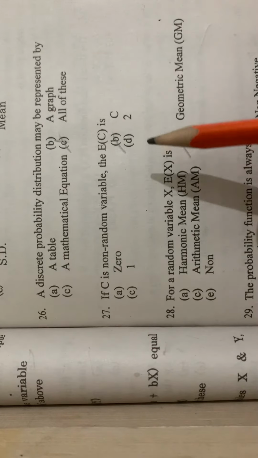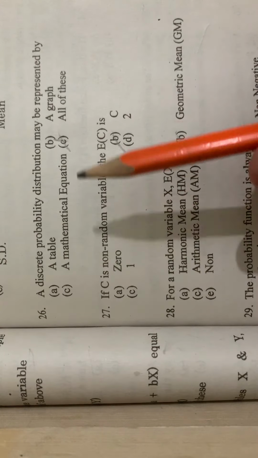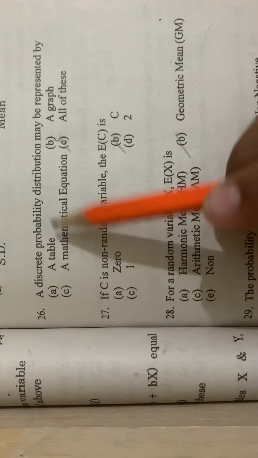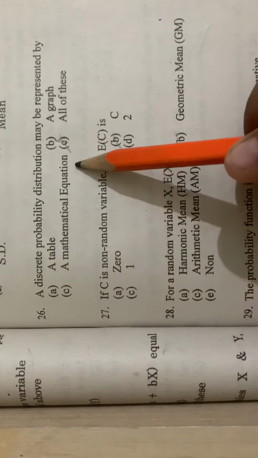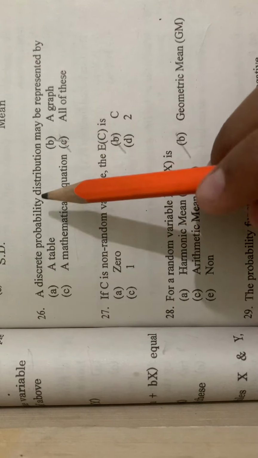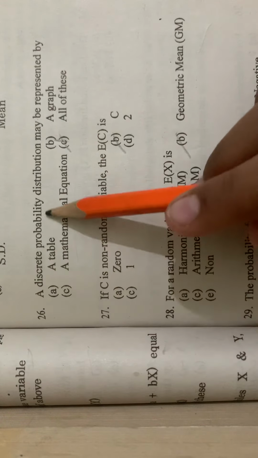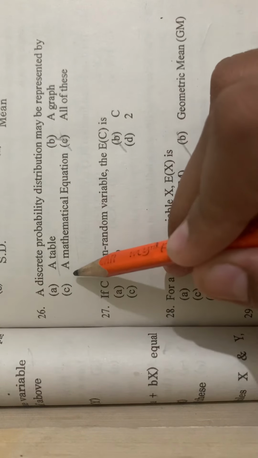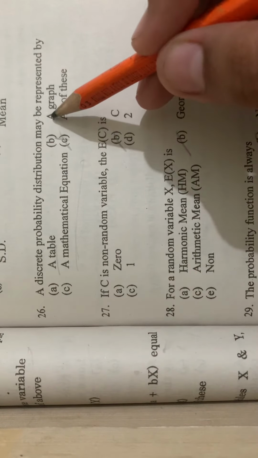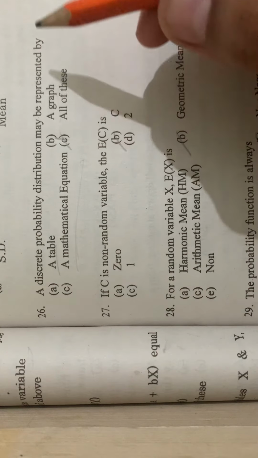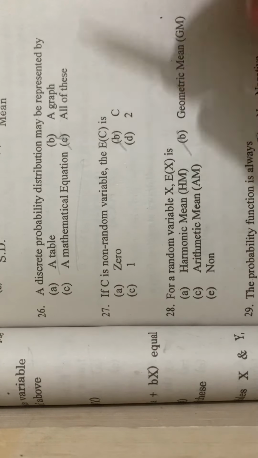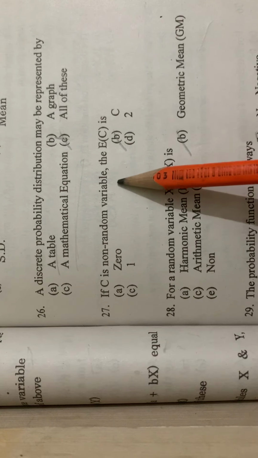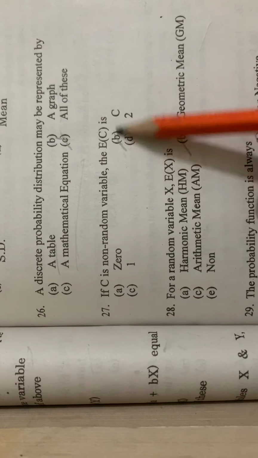Okay, now number 26 MCQ is a discrete probability distribution may be represented by dash all of these, like a table, graph, mathematical equation. So discrete probability distribution is actually represented by a table as well as a mathematical equation. Along with it, it is also represented by a graph. So here the option will be all of these. Number 27th MCQ is if c is non-random variable, then E(c) is dash only c.